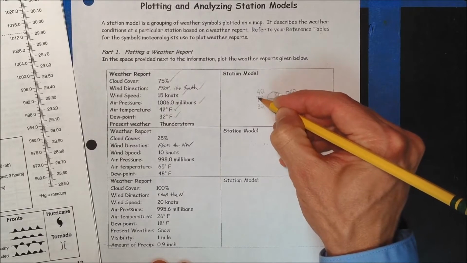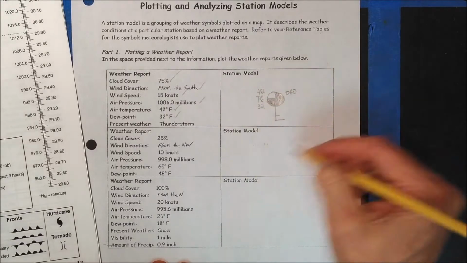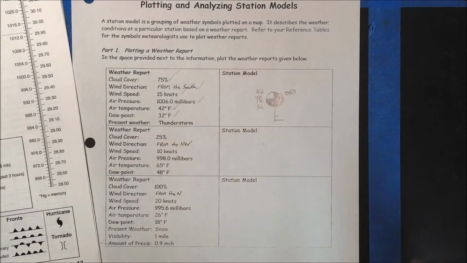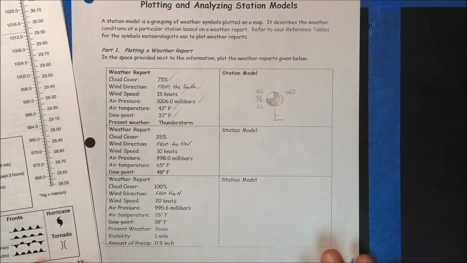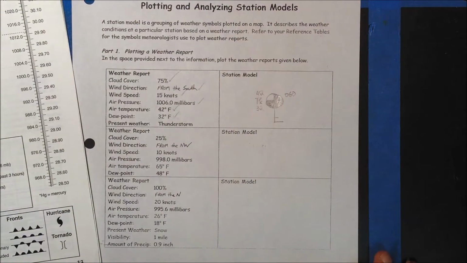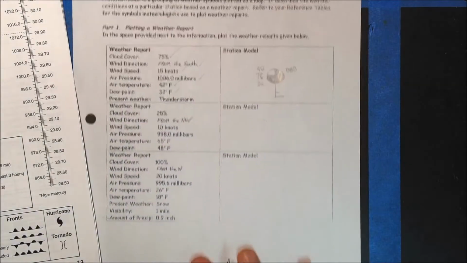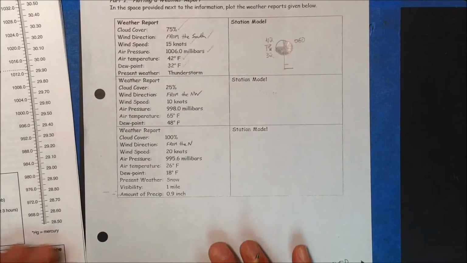And this is for a meteorologist reading a weather map. They could look at this location and deduce all of that. And the more they do it, the better they get at it. And that's the first one. Let's do the second one.